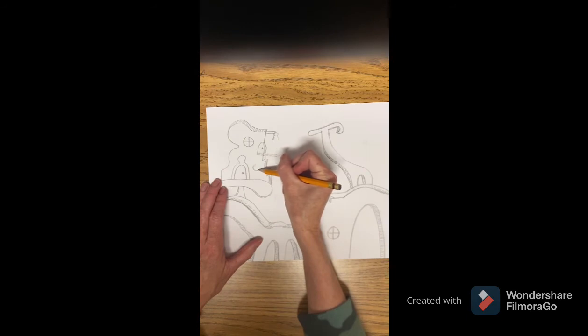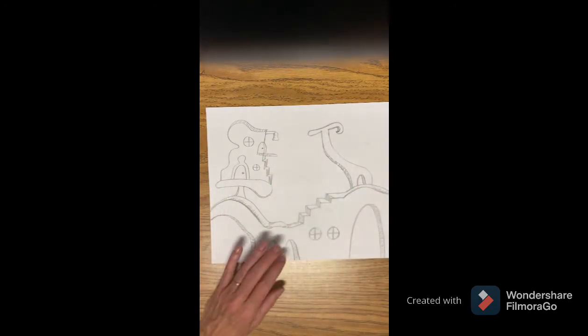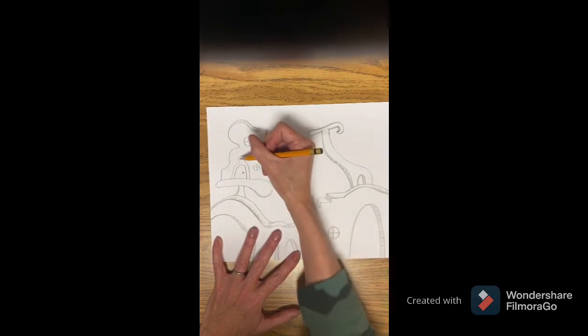Maybe a little window right there. It needs a little something right there. All right, there's our Seuss house number 1.